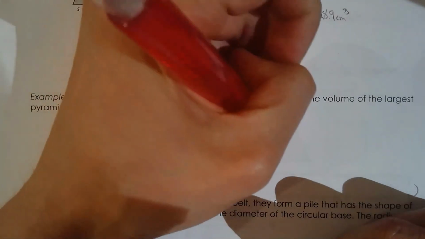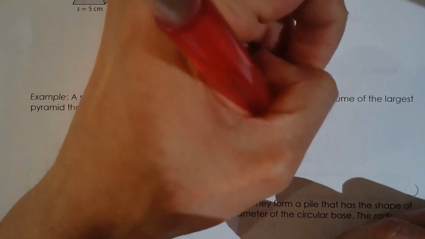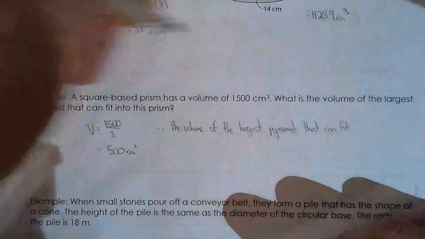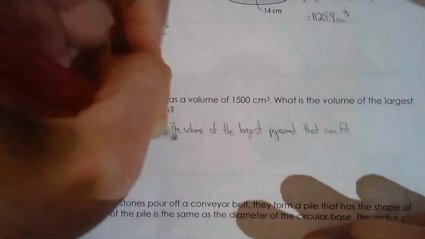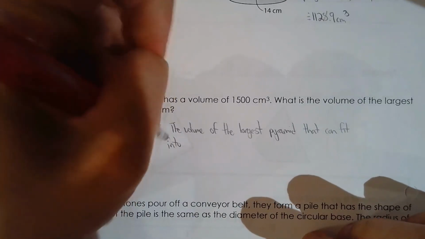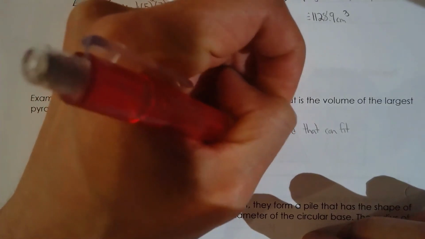The volume of the largest pyramid that can fit into the prism is 500 cubic centimeters.